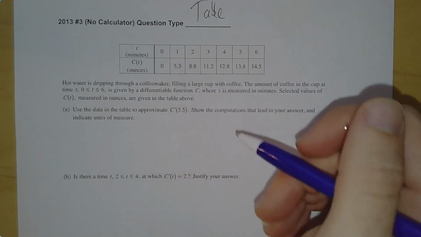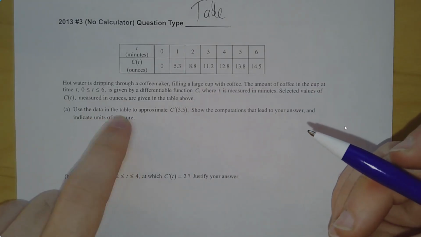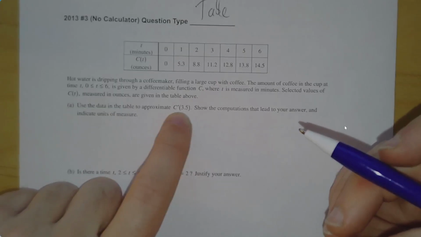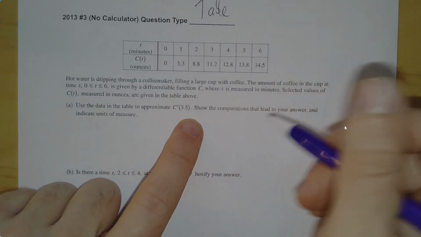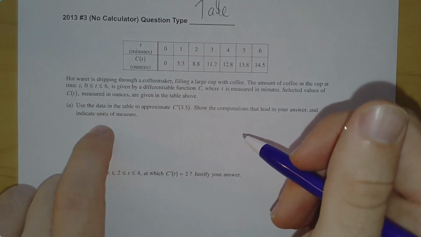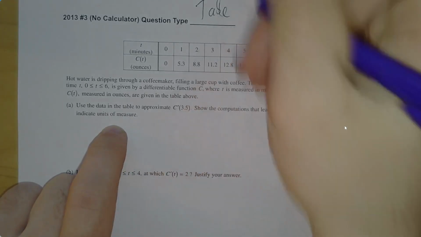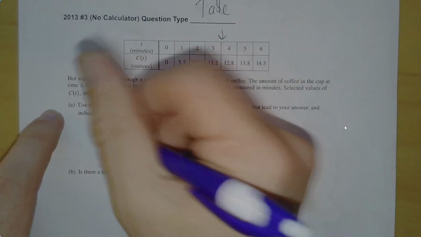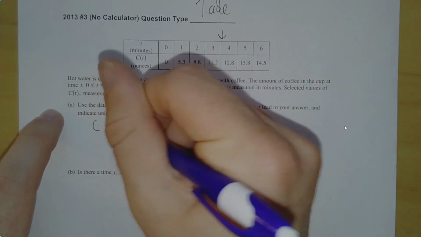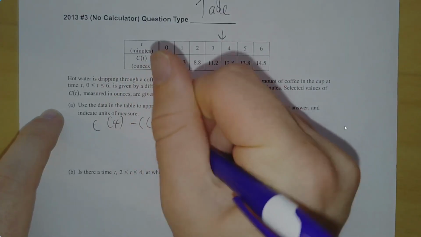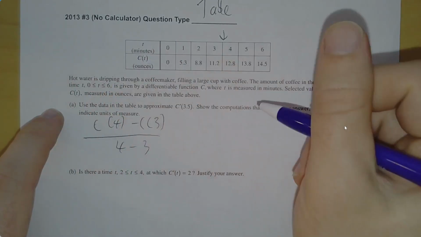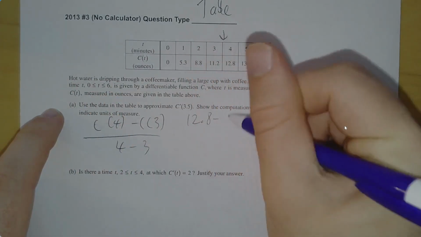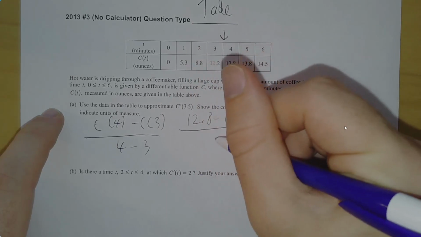Okay, so use the table to approximate c prime of 3.5. Show the computations that lead to your answer and indicate units of measure. Very common question. Where is 3.5? It's right here between these two. So we're going to get the average rate of change there. So we're going to do c of 4 minus c of 3 over 4 minus 3. That is 12.8 minus 11.2 over 1.